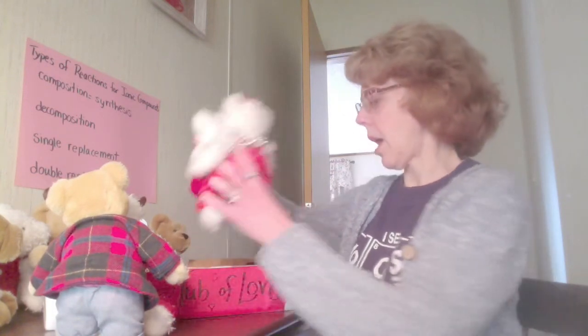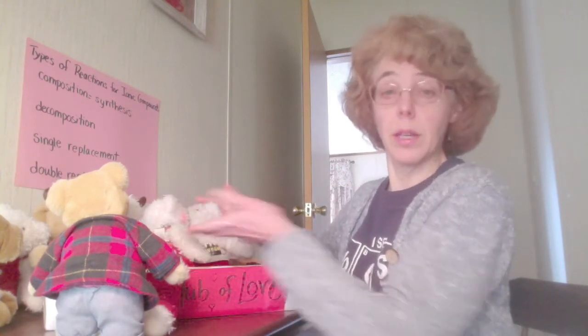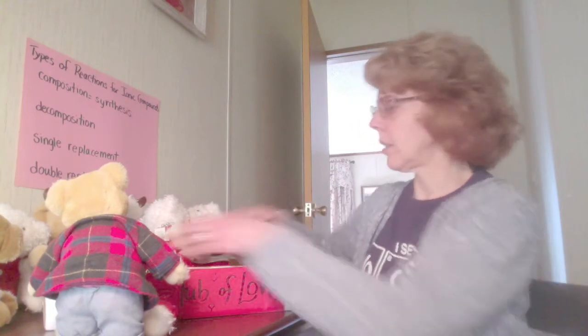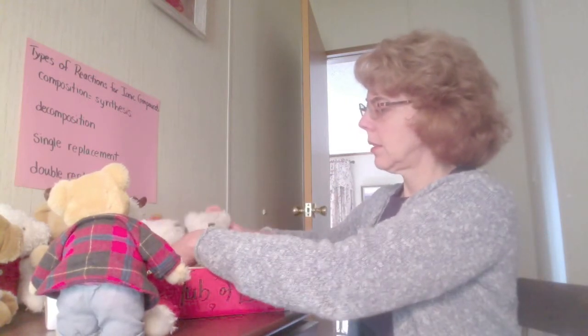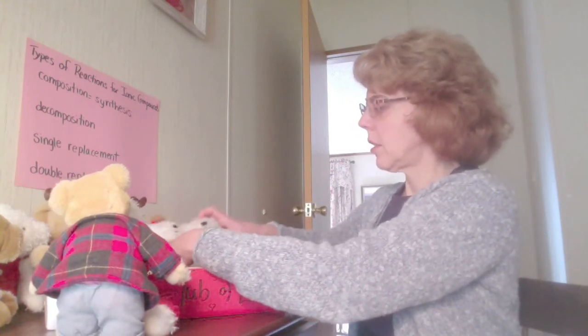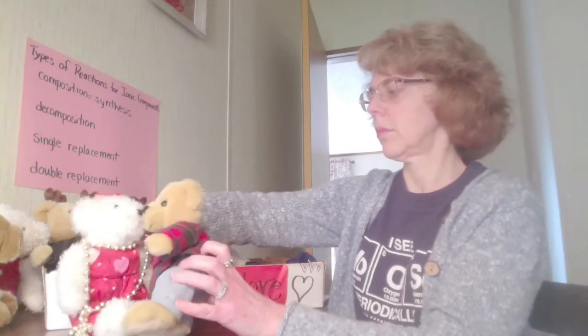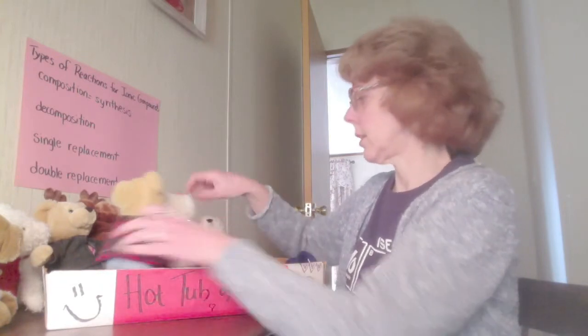Most of the time in a hot tub, one of the compound couples of ions will stay together and just hang out in the hot tub. They'll dissociate, but they'll be enjoying their time. And the other compound will settle out of solution and form a precipitate and leave the solution. They'll leave the hot tub. Or they'll just settle to the bottom of the hot tub. Right? Okay, so these are types of reactions. Let's review.